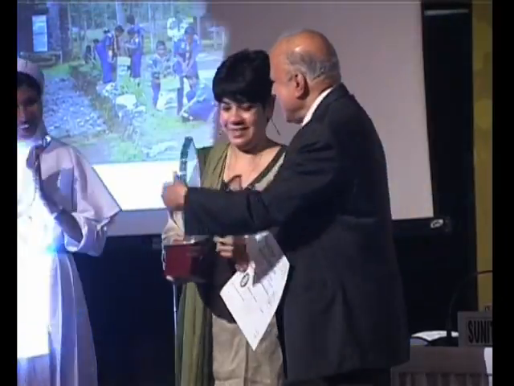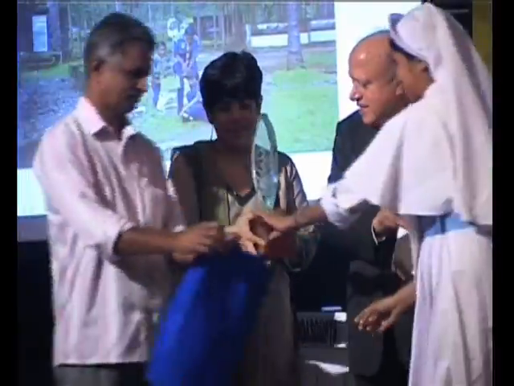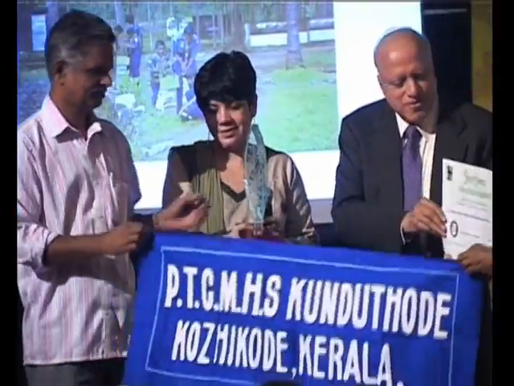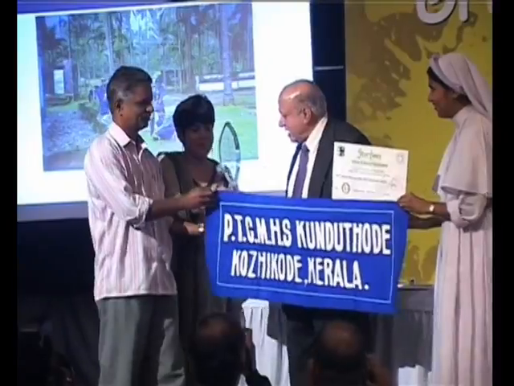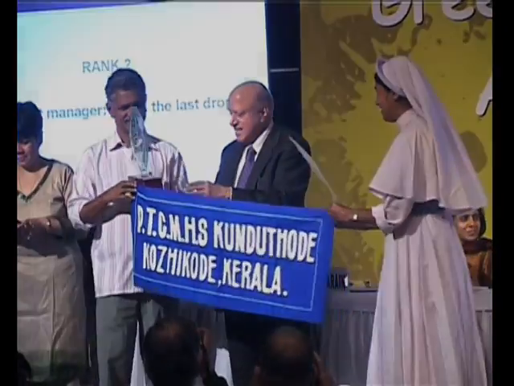And now, rank number 1, P.T. Chako Memorial High School, Kunduthod, Kaligat, Kerala. It's a small missionary school, but it is exceptional in the way it manages its resources. The strength being limited, the practices that they can put in place are much, much more efficient than any other school can do.